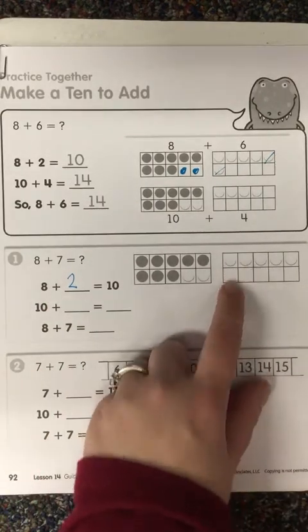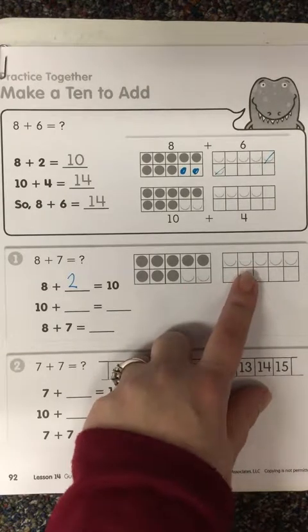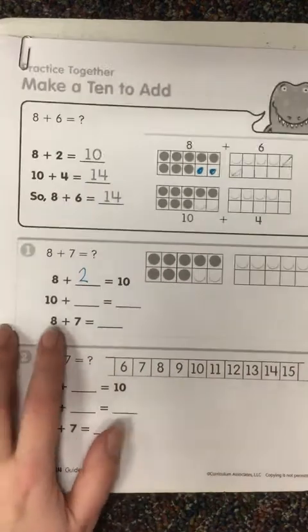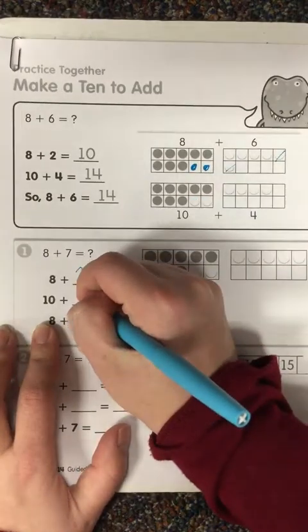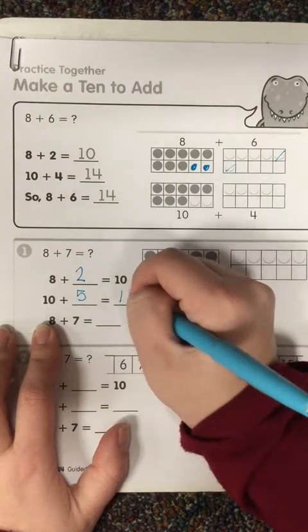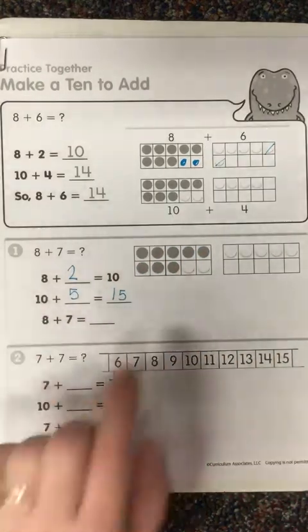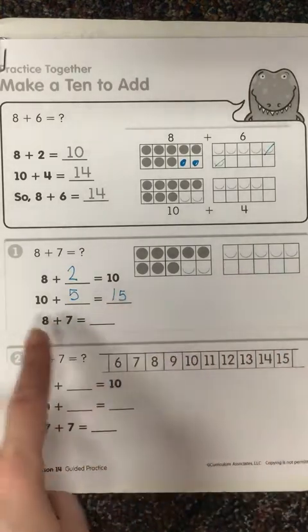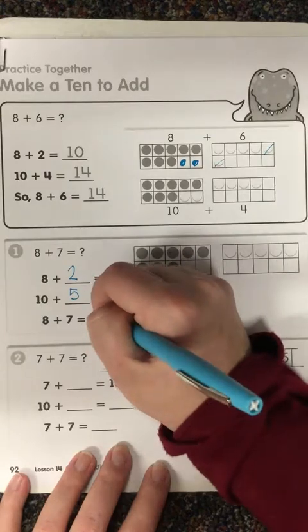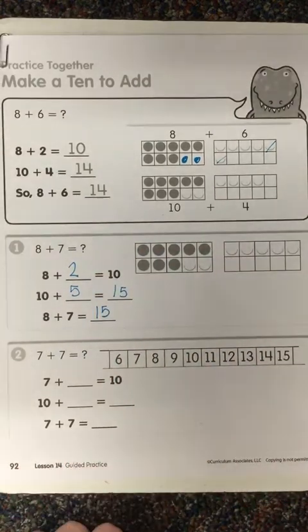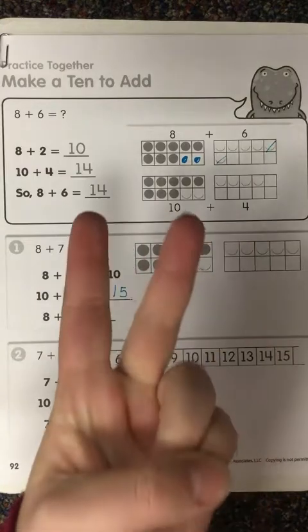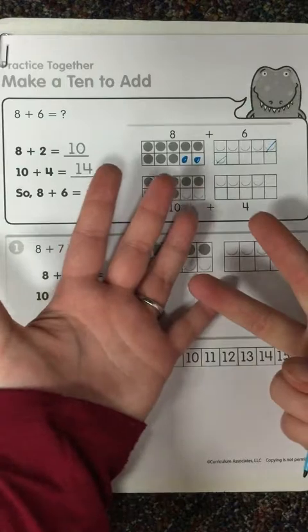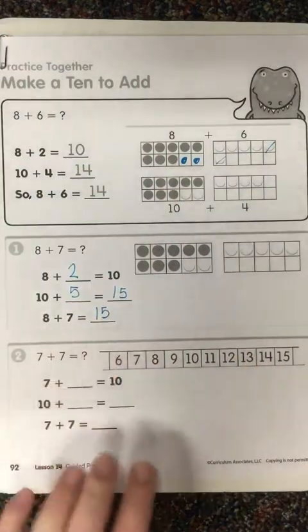Well, since they took 2 from over here and moved them here, we have to count to now see how many we have here. 1, 2, 3, 4, 5. So 10 plus 5 equals 15. So if 10 plus 5 is 15 and we didn't change any numbers, we didn't add any numbers or take away, 8 plus 7 also equals 15. And we can check ourselves by putting 8 in our head and adding on. 9, 10, 11, 12, 13, 14, 15. So I have 7 fingers out. 8 plus 7 is 15.